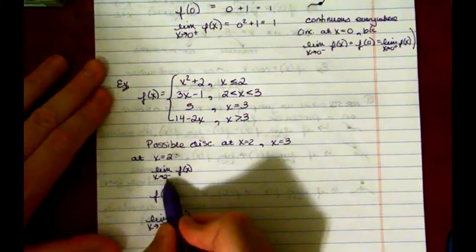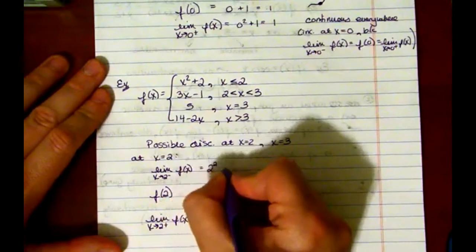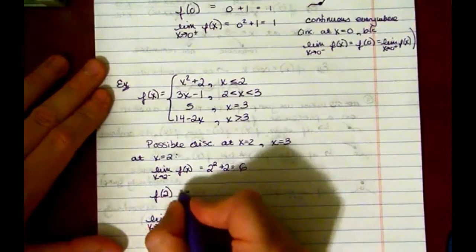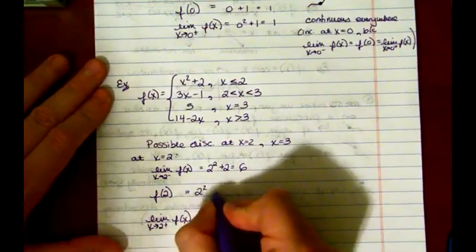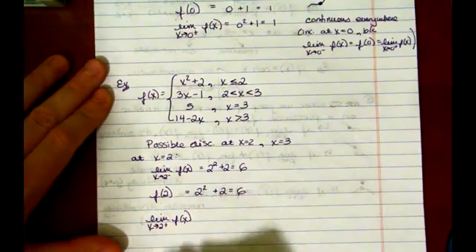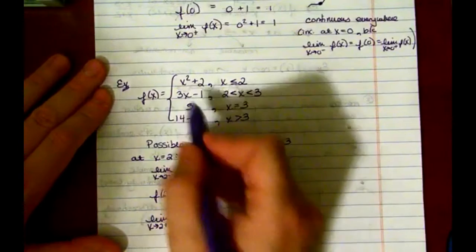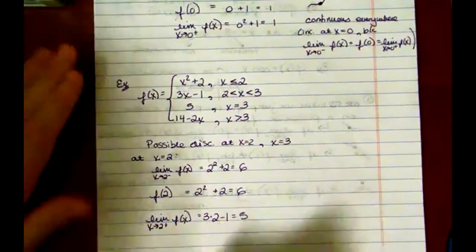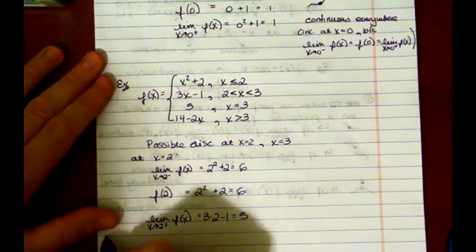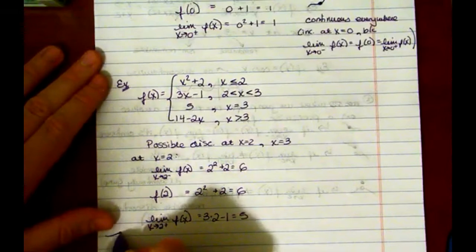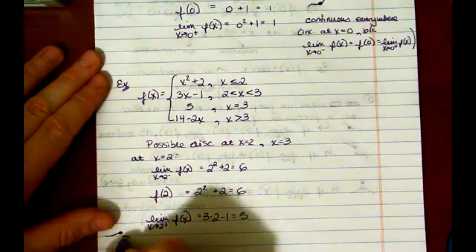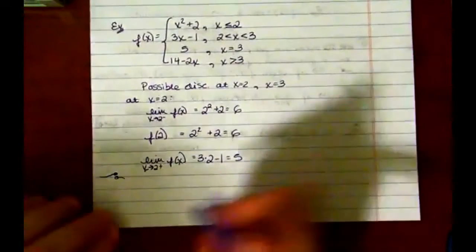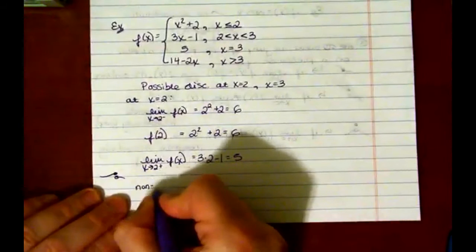Well, when I'm to the left of 2, that means I'm on the top, so 2 squared plus 2, 4 plus 2 is 6. Right at 2 is, again, using that top piece, 2 squared plus 2 is still 6. When you're to the right of 2, you're on this piece over here, so 3 times 2 minus 1, that's 5. From the left I'm approaching 6, which is the value I have right there, but from the right I'm approaching a 5, which means I have a non-removable discontinuity at x equals 2.